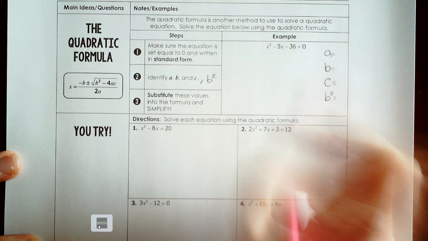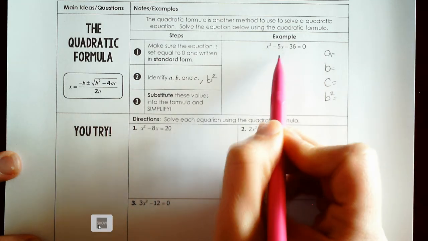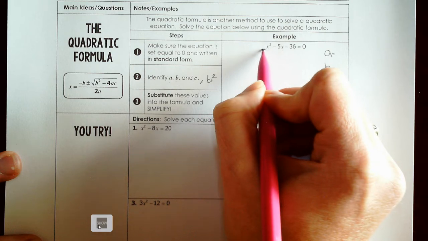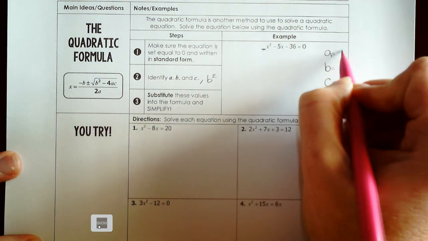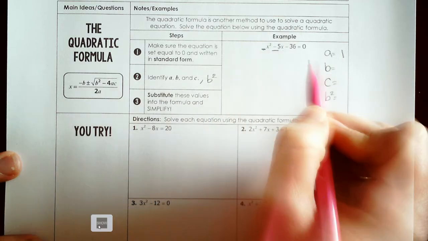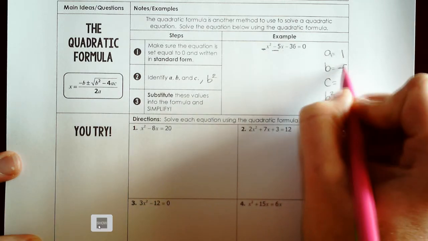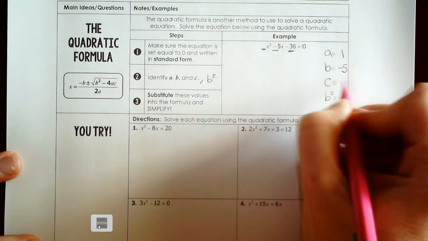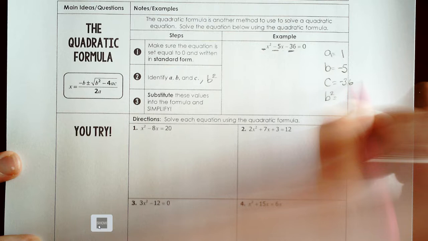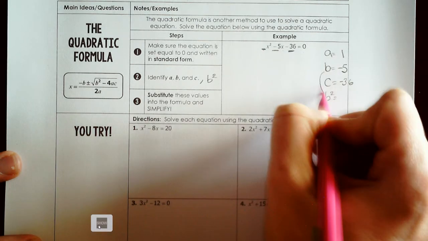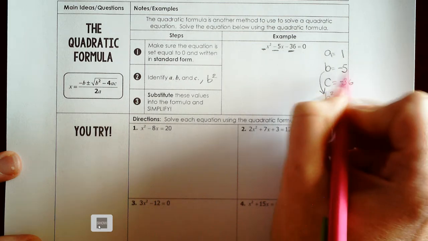As long as your equation's in standard form, the a's, b's, and c's should be pretty easy. So this is a, what's in front of your x squared, which in this case there's nothing, so that's a 1. In front of x is b, so this is -5. And your constant is going to be c, -36. And then b squared, you're going to take the b that you have up here and square it.